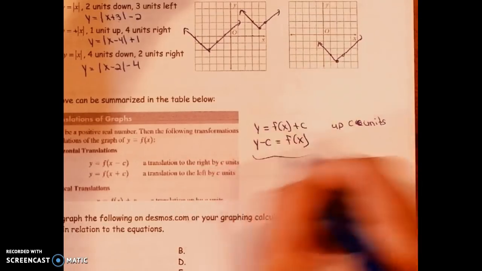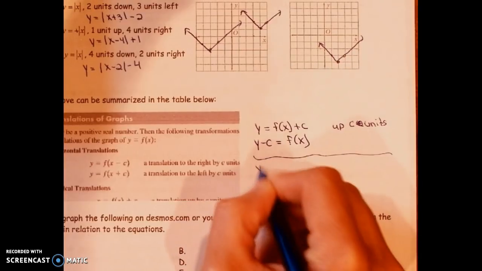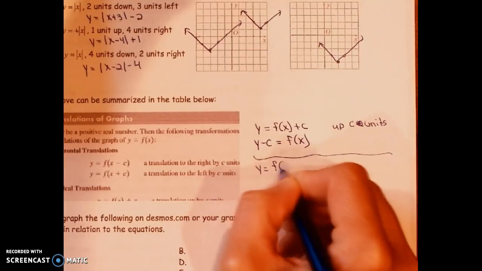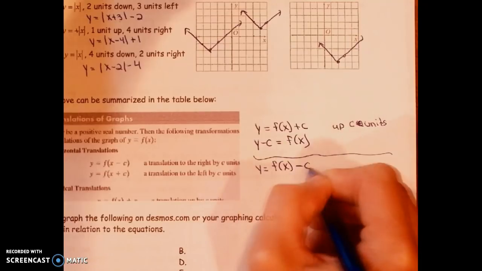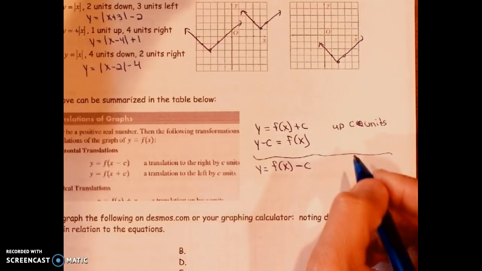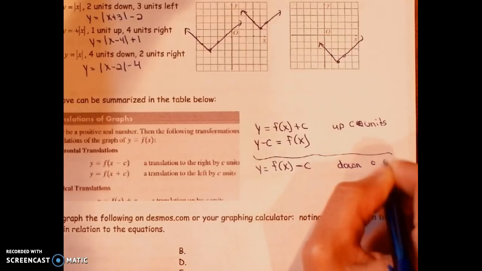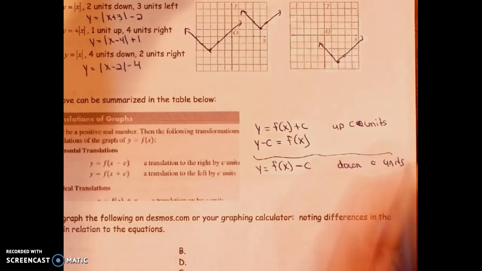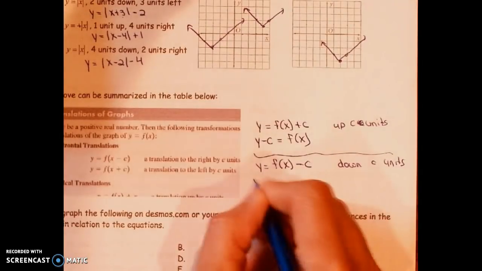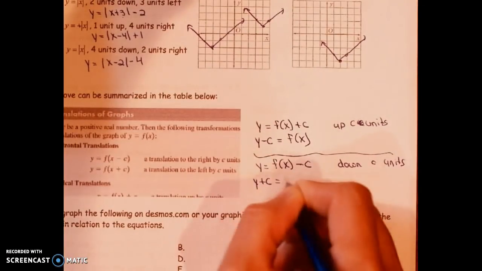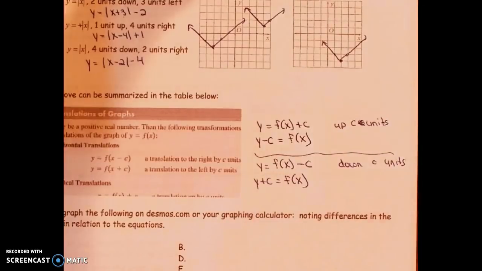and I'll explain to you here in just a second. If you take a look at the second part of that box, it says f of x minus c, and in this case we shift down c units. And again, I'm going to write this as y plus c equals the function. Now, why am I doing this? Just to keep everything consistent.